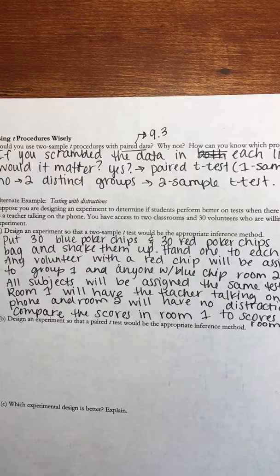Okay, so if we wanted to turn this into an experiment so that a paired t-test would be appropriate, then we're basically going to start out the same way, but after they take the first test, we've got to give them a little brain break, whatever, add that in there. But then we're going to switch everybody, and they're going to get the other treatment. We'll give a slightly different test, but the same level of difficulty. It just needs to be a different test since they obviously just took the first one.